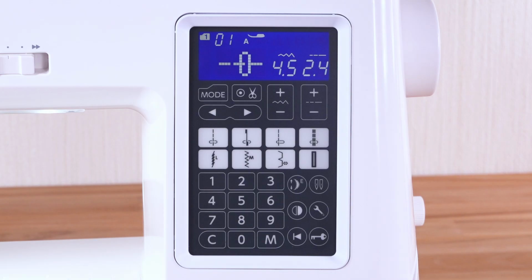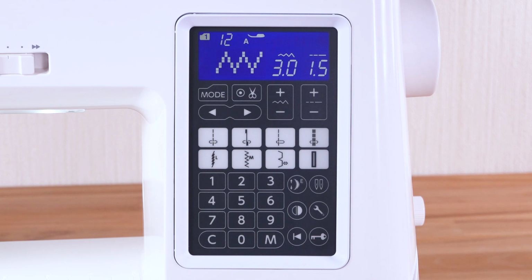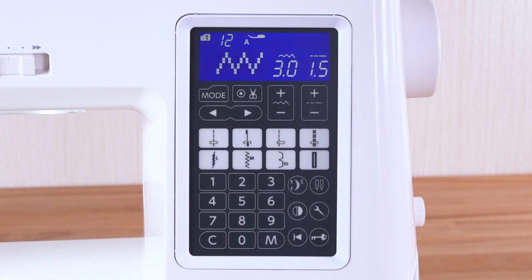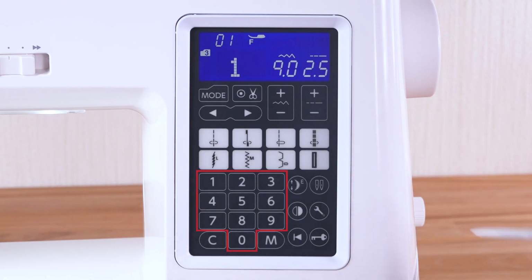There are two ways to select a stitch pattern. One is to use the direct pattern selection keys. Select the pattern you want directly from the practical patterns on the direct pattern selection keys. The other way to select a pattern is to press the mode key and enter a 2-digit pattern number from the number keys.